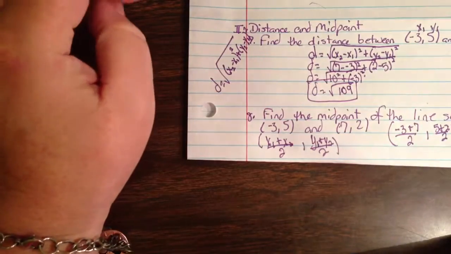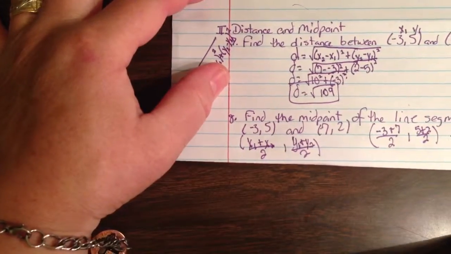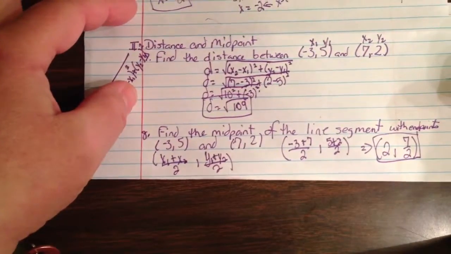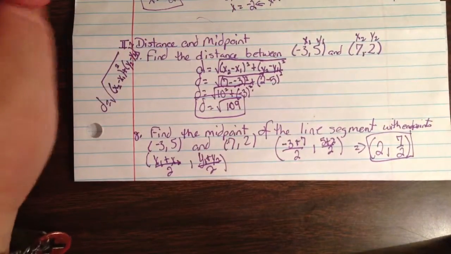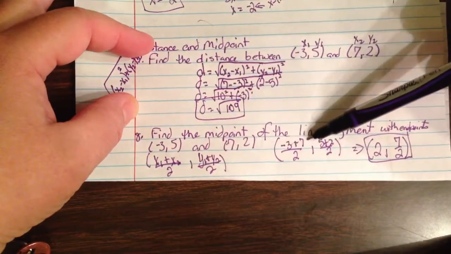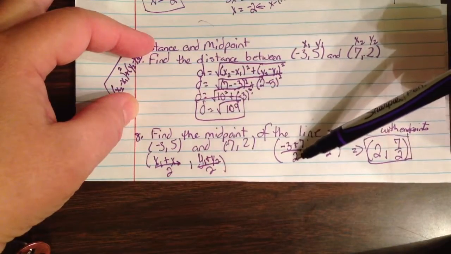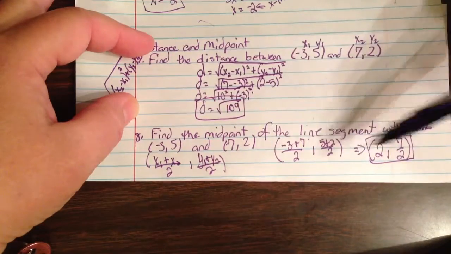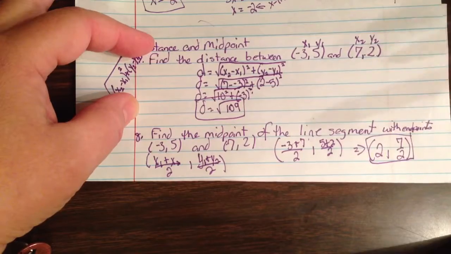Okay. Midpoint, not too bad. Not too hard to handle, okay? And I went completely off the screen there. Apologies. So let's go through that one more time. Add the x's. Negative 3 plus 7, got 4. Divided by 2 was 2. 5 plus 2 divided by 2, so that's 7 over 2.